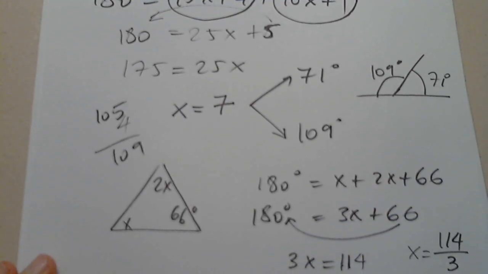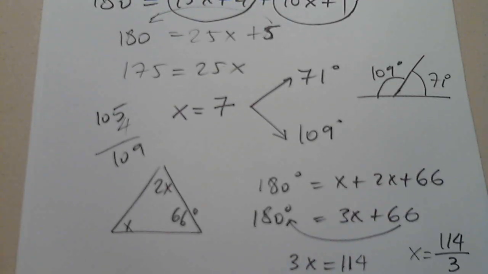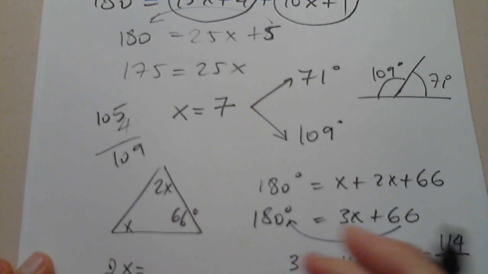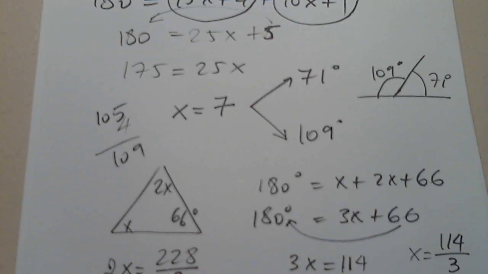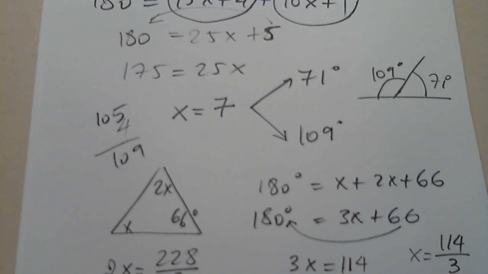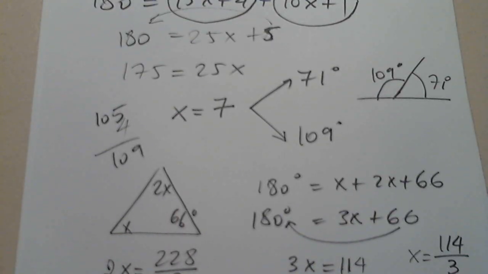So if x is 114 divided by 3 degrees, then 2x will be 228 divided by 3. So yes, we can approximate, but this angle is 114 divided by 3 degrees. This angle is 228 divided by 3, and this angle is 66.